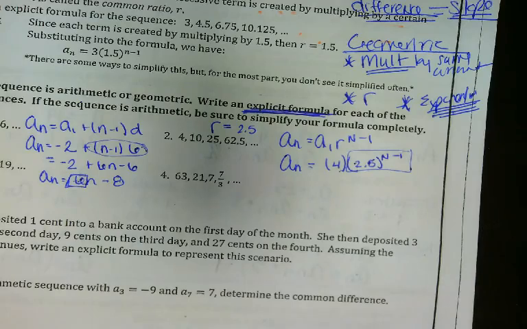Is it possible to have an explicit formula for one that's not arithmetic or geometric? Not in this course. We don't do that.